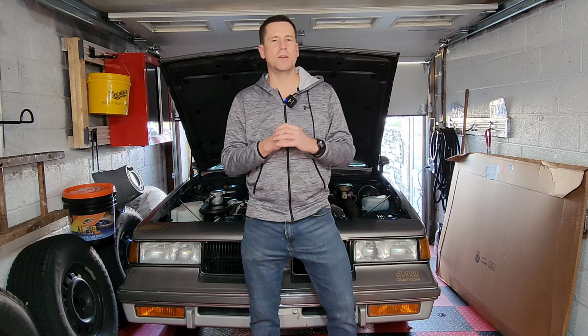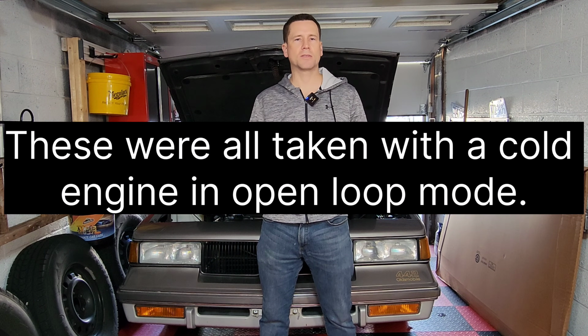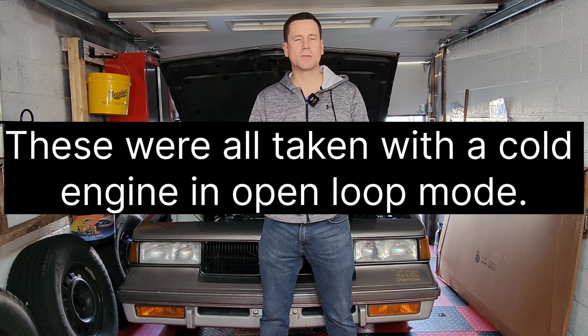Oh, one more thing before we jump in. Don't pay attention to any of the numbers that you're actually seeing on the screen. I had to do this right after I started the car up, so disregard most of those. That's not how it normally operates.